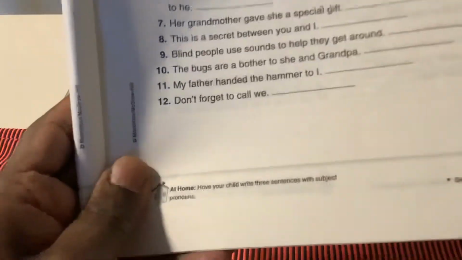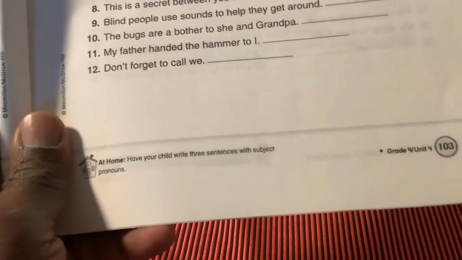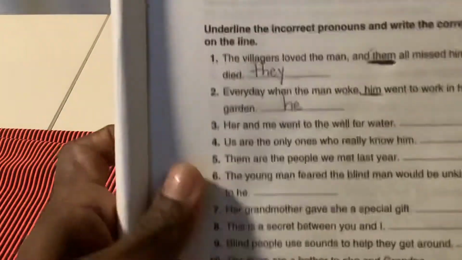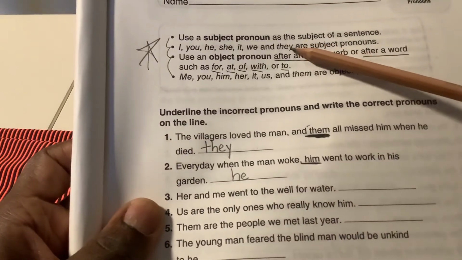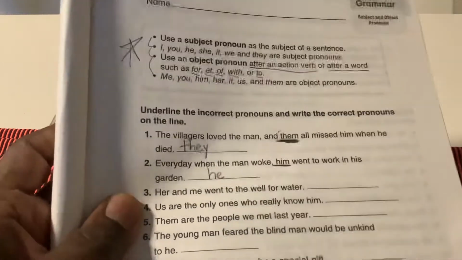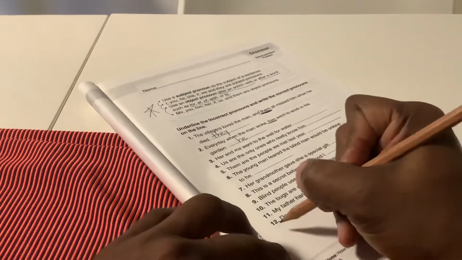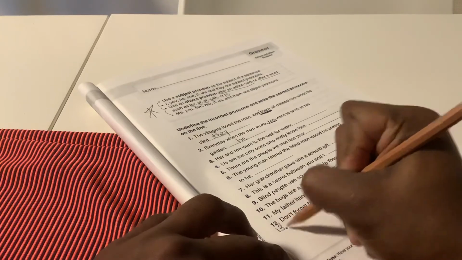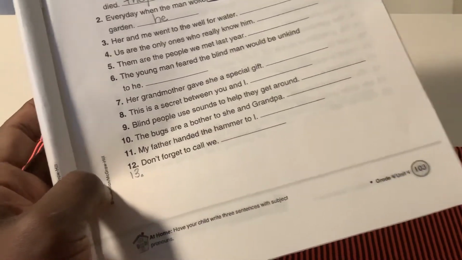Now, when you're finished, if you look down here at the bottom for extra practice, it says to write 3 sentences with subject pronouns. Remember, our subject pronouns are I, you, he, she, it, we, and they. So, what I'm going to do, I'm going to just add my sentences below. Here's an example of a sentence where I'm going to use a subject pronoun.